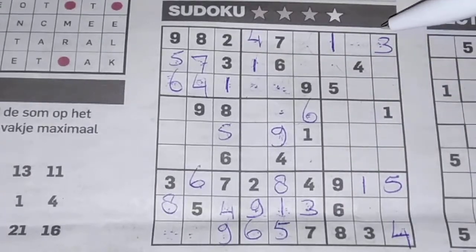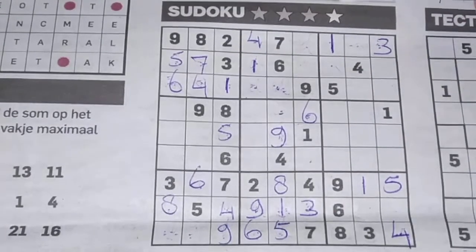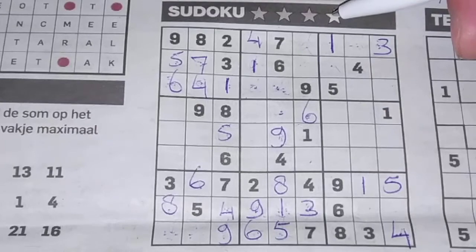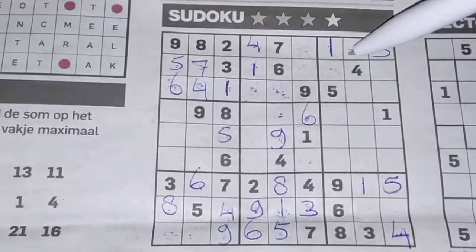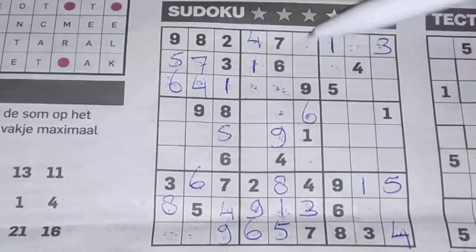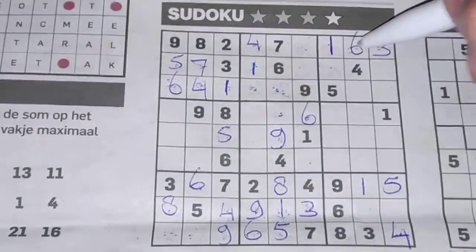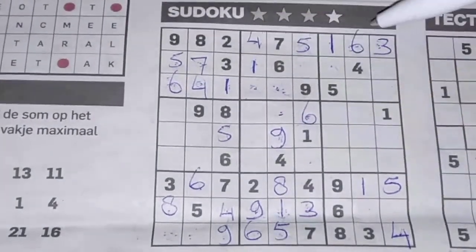In this first row for the numbers 6 and 5. 6 and 5 are missing. We have a 6 here, so no 6 there. 6 should be here, and the 5 goes there.